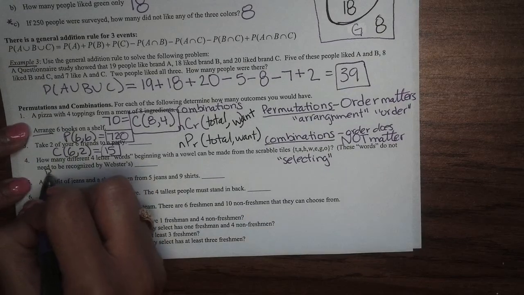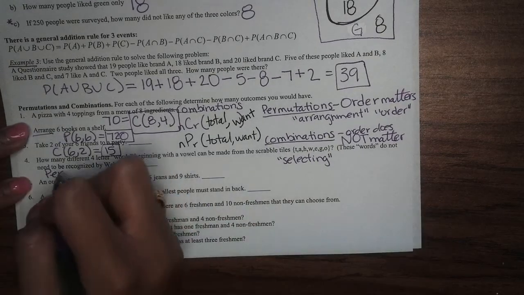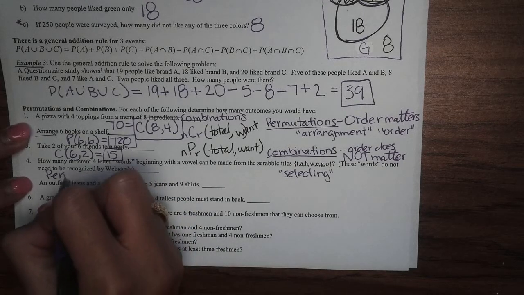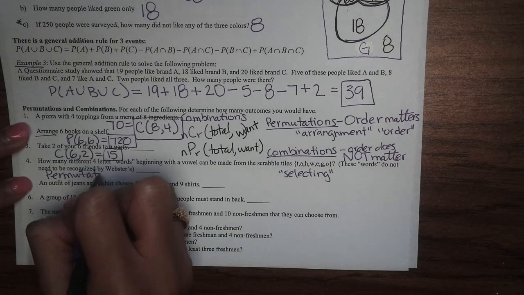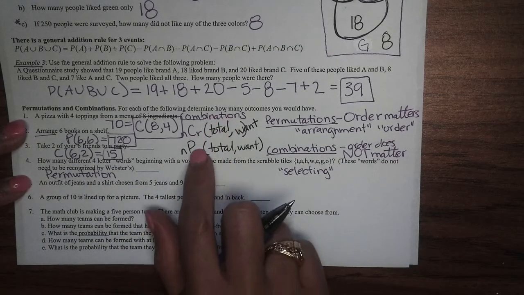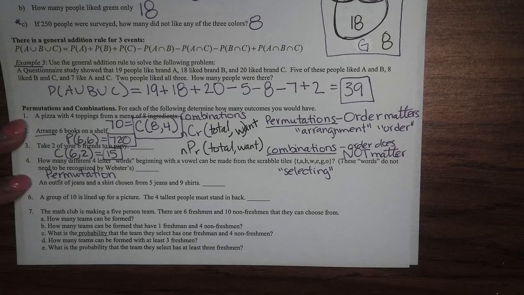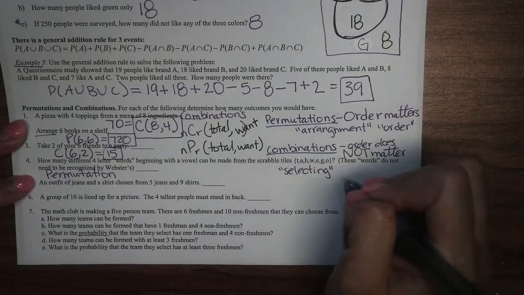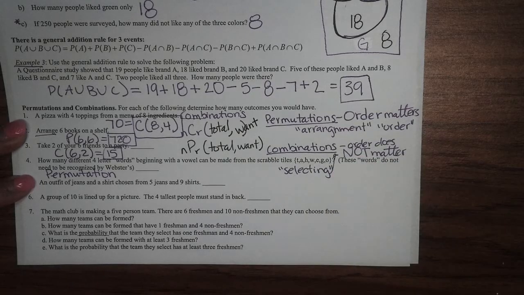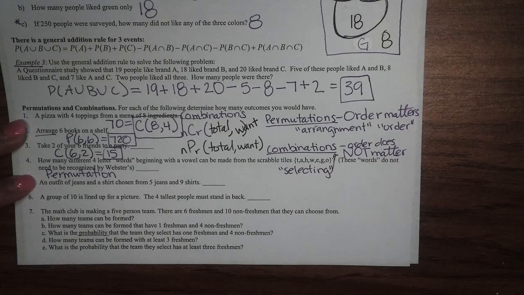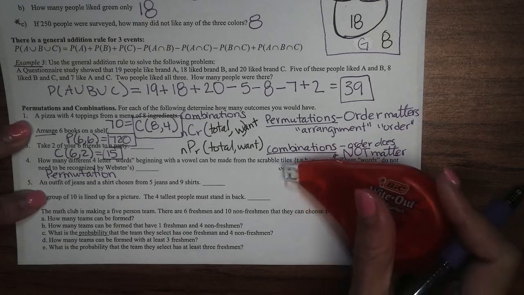Number 4 is a permutation because you are arranging tiles and they will look different if you put ABC or BCA or whatever. So it is a permutation. And you can do it with the permutation, with the little nPr thing. But when it comes to questions like number 4 in specific, instead of using the permutation, I use what's called a counting principle, which is the same thing as a permutation.